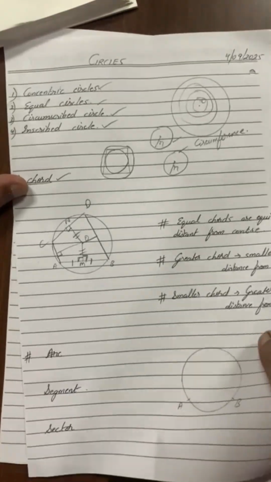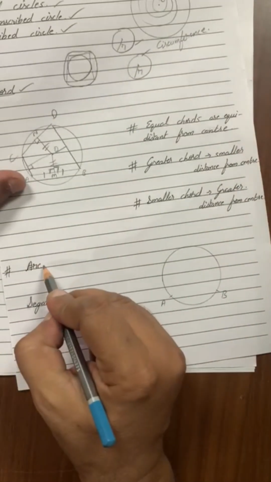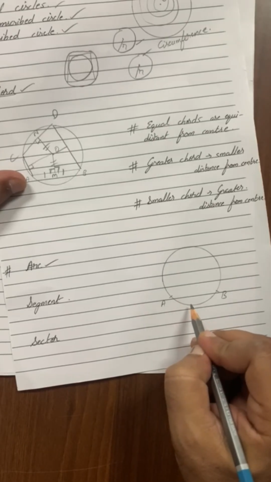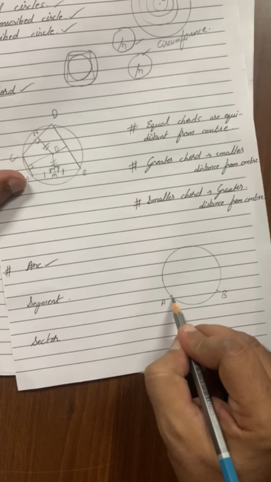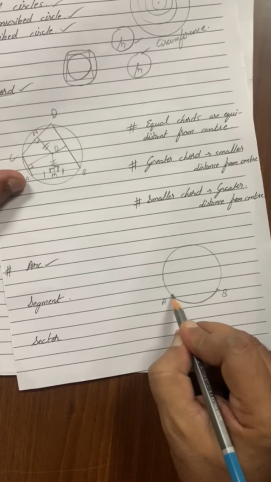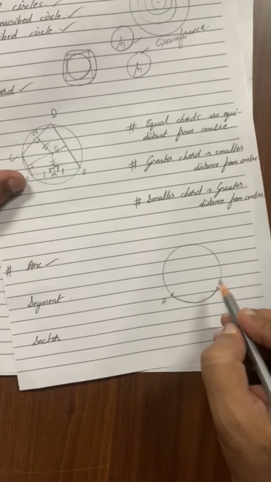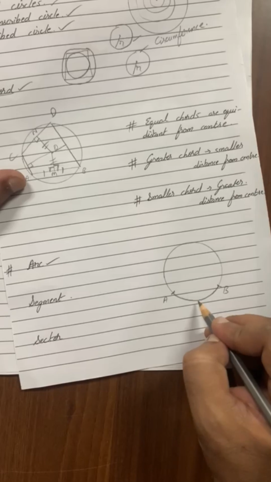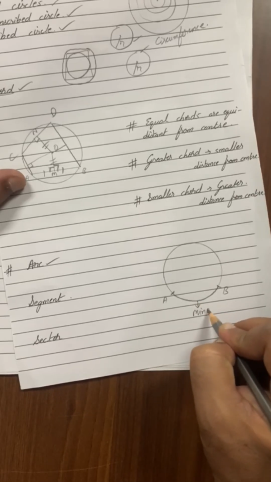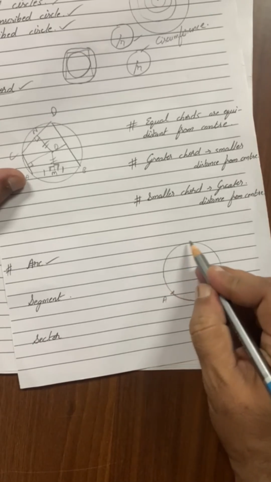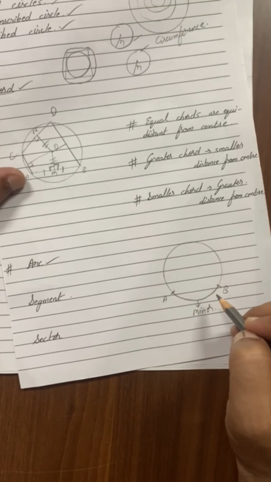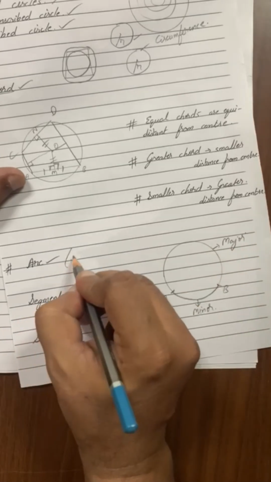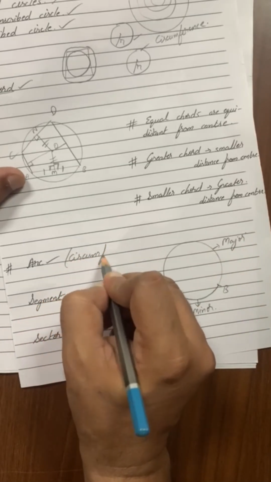After this, the term is arc. An arc is a part of the circumference of the circle. Arc means this arc AB, it's a part of the circumference of the circle. The smaller part is called the minor arc, and the larger part is called the major arc. It's minor and major. And in case of arc, it is a part of circumference only.